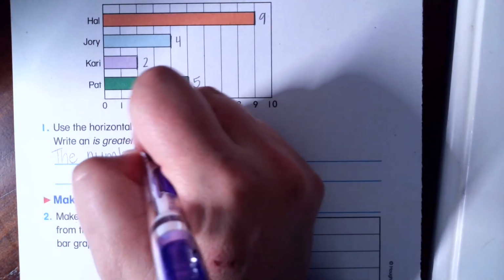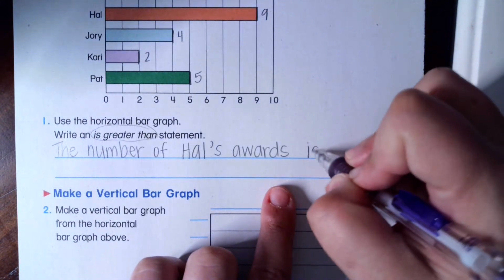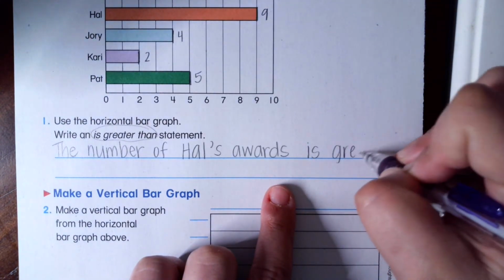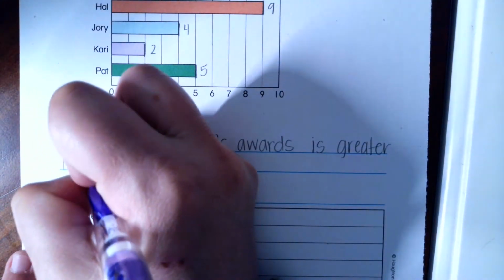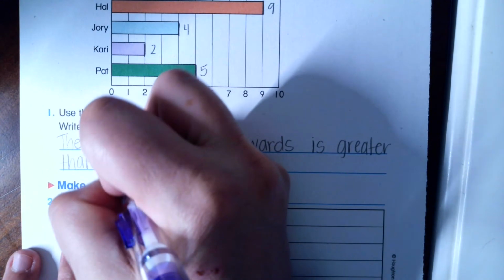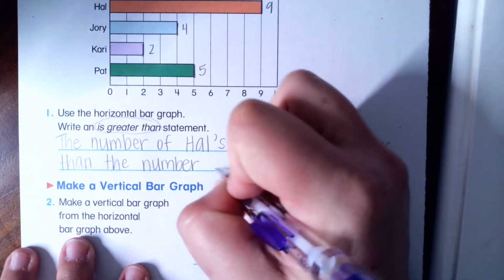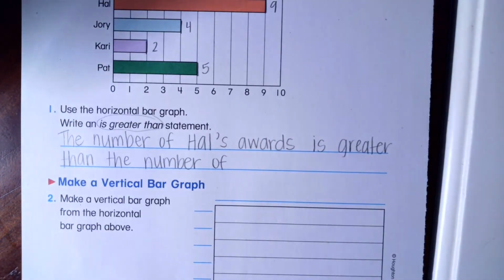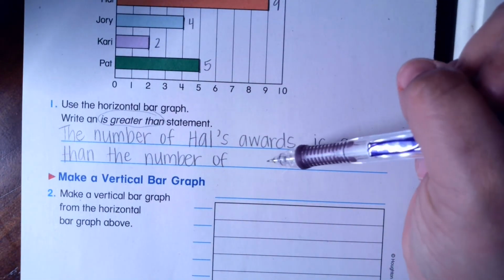Now, it wanted us to use is greater than. So the number of Hal's awards is greater than the number of, and now you're going to fill in the second person. Depending on who you chose up here tells you who you can choose down here.